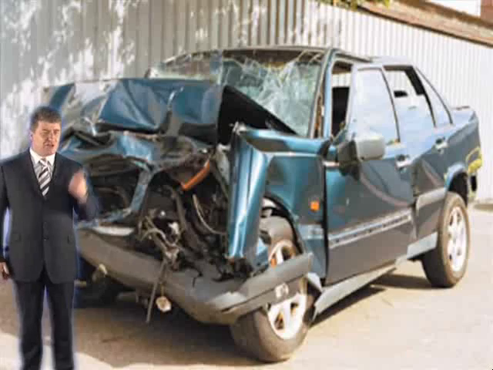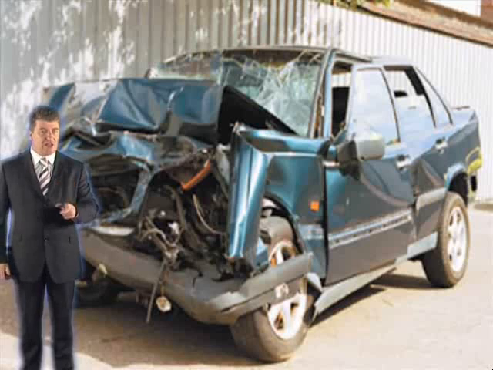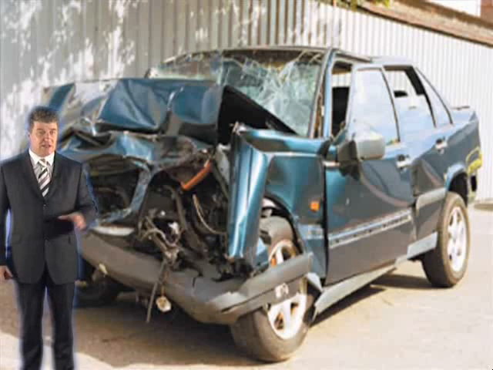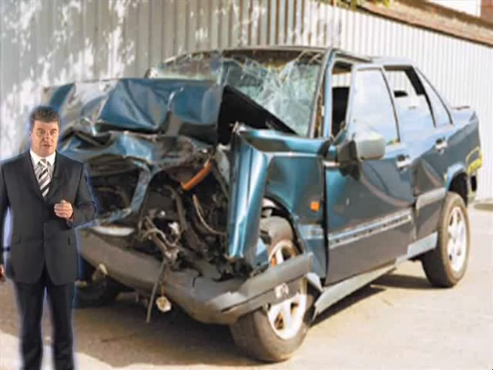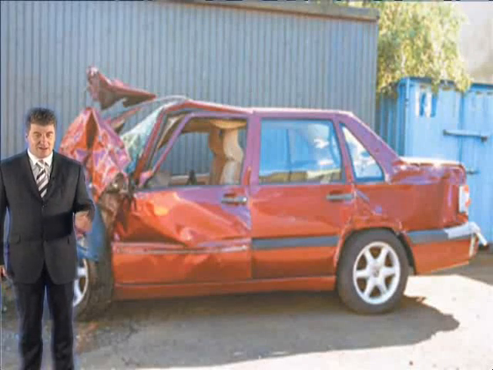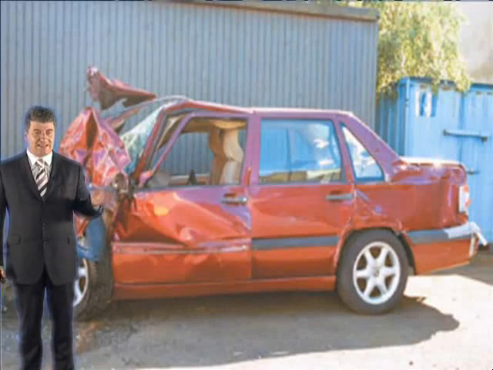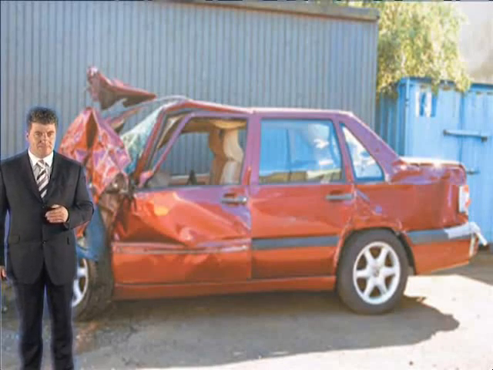Now these pictures here show you the aftermath of a collision where the crumple zones have increased the survivability rate. Look at that car there. The occupants survived that by having these crumple zones. And that one there, look at that. That's the crumple zones crumpling up, it takes the impact out of it.